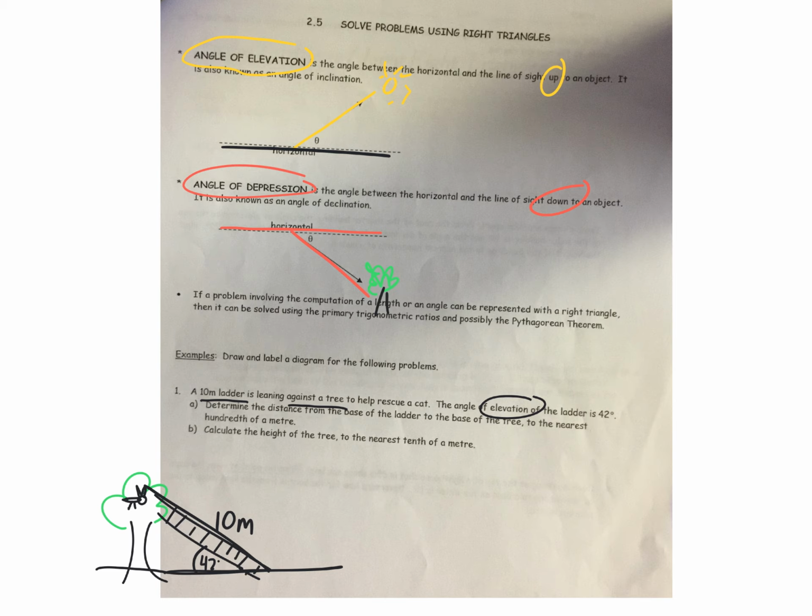Okay? Determine the distance from the base of the ladder to the base of the tree. So here is the bottom of the ladder, and here is the bottom of the tree. We need to find the distance, so I'm going to call this x. That's it. So let's draw it as a triangle, and then you can solve it. This is x, this is 10, and this is 42. Same thing we've been doing.